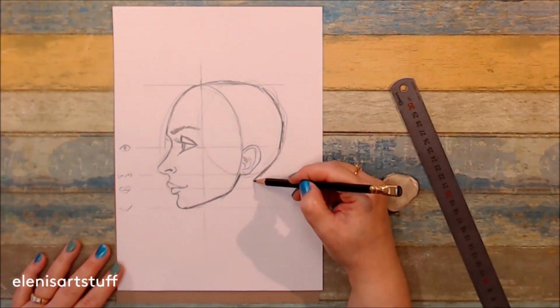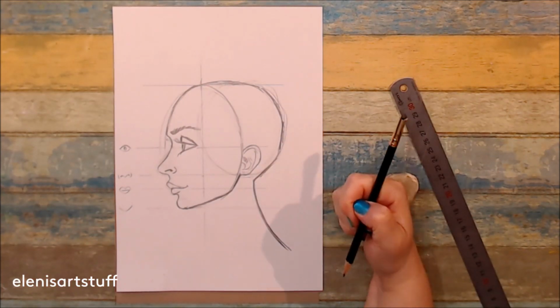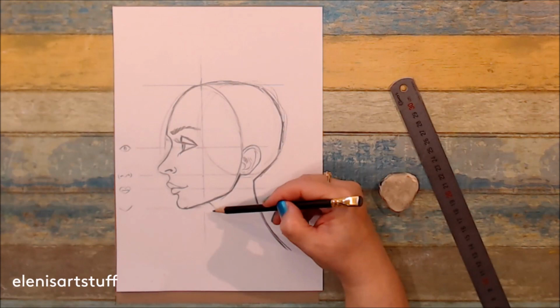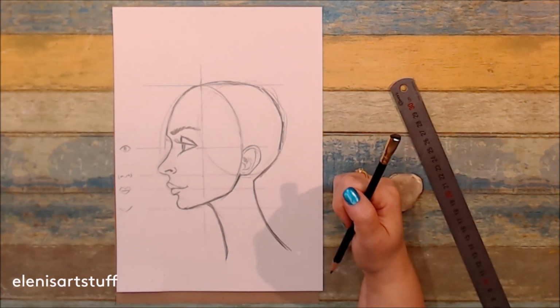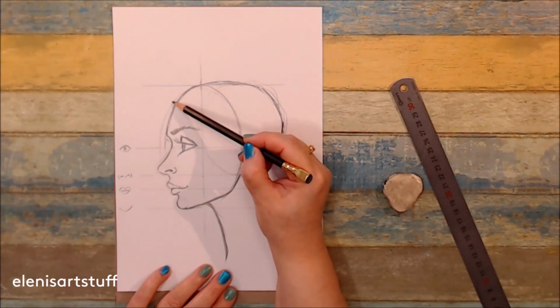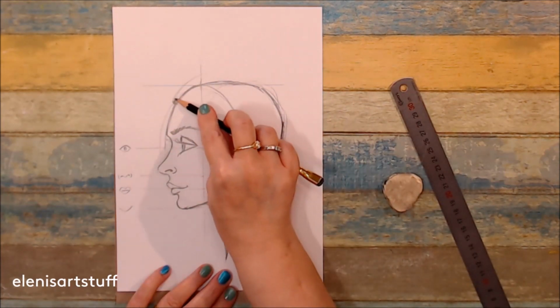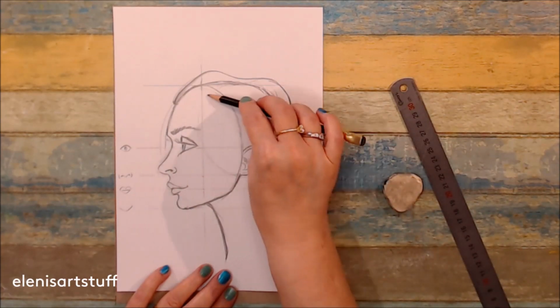And here behind the ear we have one line for the neck, and the other line I put half this distance. Now half this distance I put the hairline that also goes in like this, ending up in front of the ear.